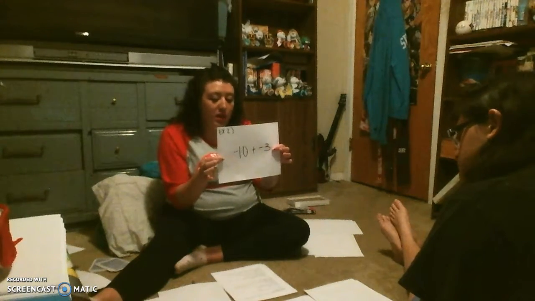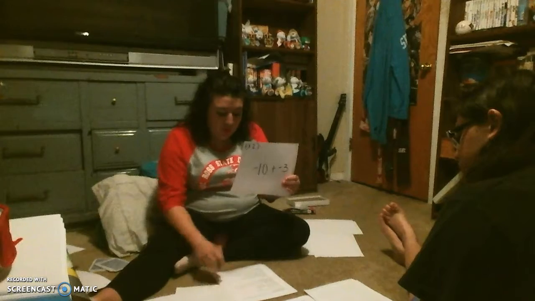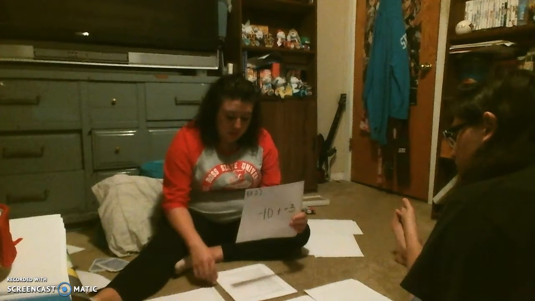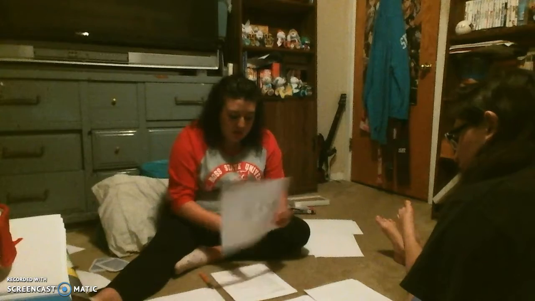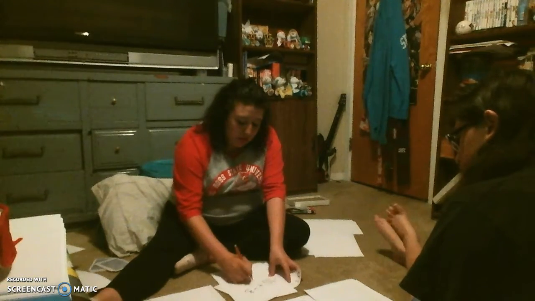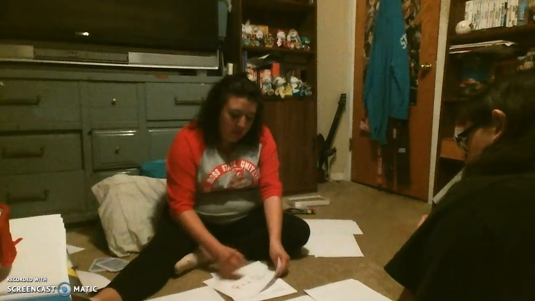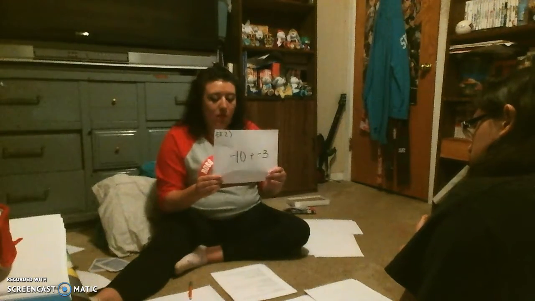Good job. Okay, so our second problem is negative 10 plus negative 3. What's our first step? To add the 2 numbers together. Okay, and our answer would be? 13. Good job. So I have 13 as our answer. Since we are adding 2 negatives together, what sign will we be using? Negative, because adding 2 negatives together carries the negative sign over to the answer. Good job. So negative 10 plus negative 3 is negative 13.